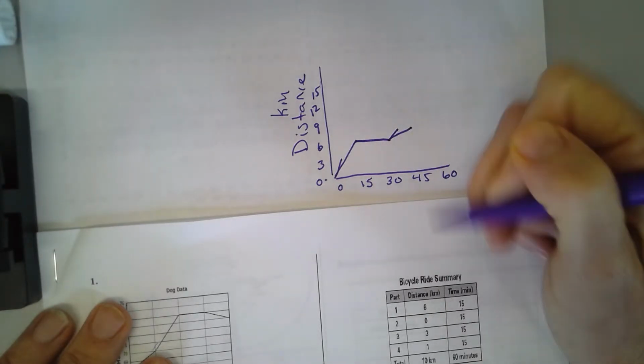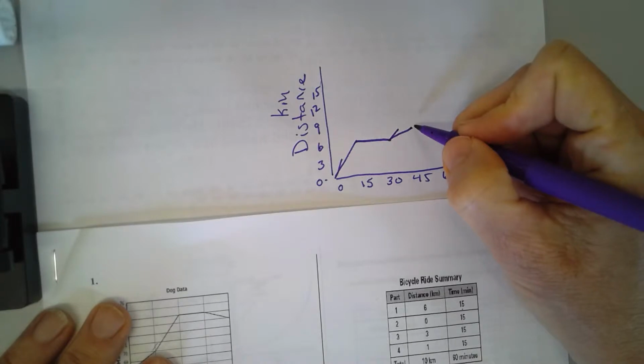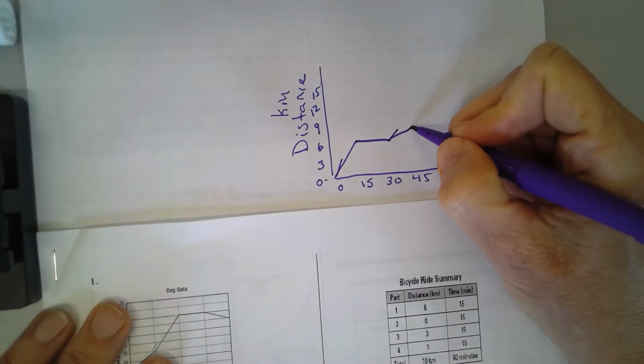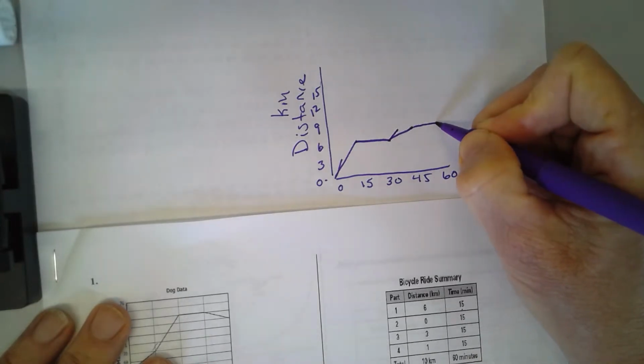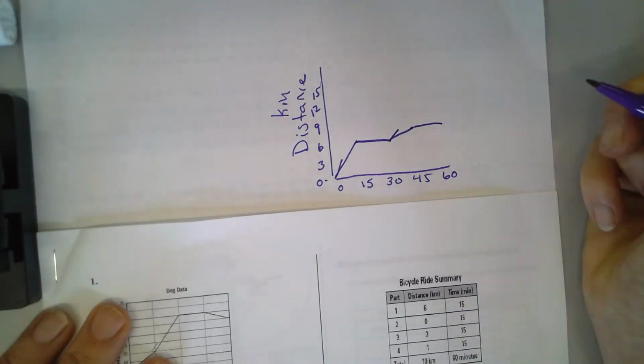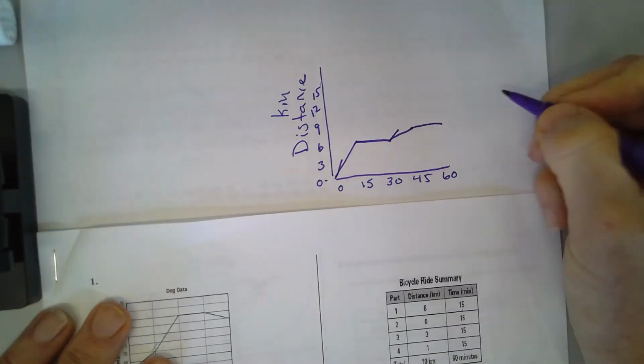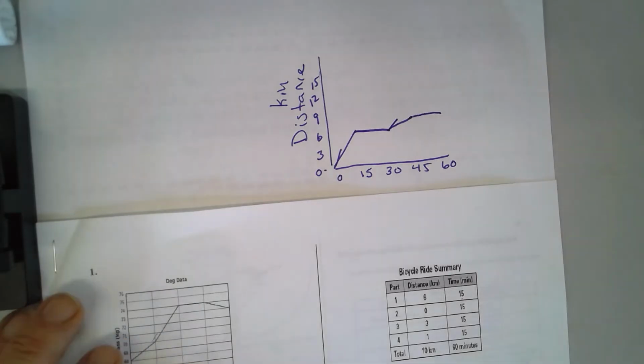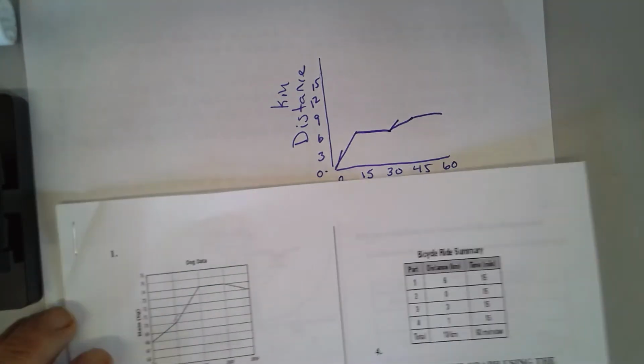And then my fourth section, I just go 1 mile, a teeny little bit up for my next 15 minutes. So my graph would look something like that. Oh, there's my graph. I should have done it there.